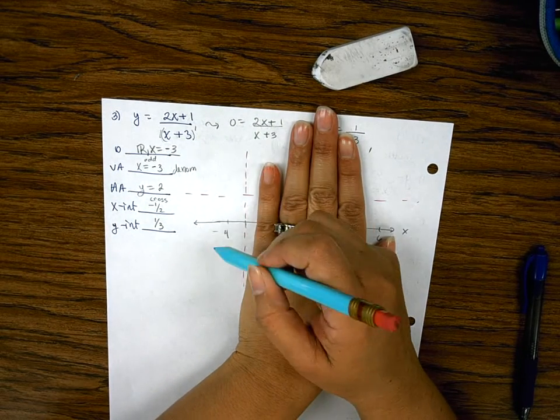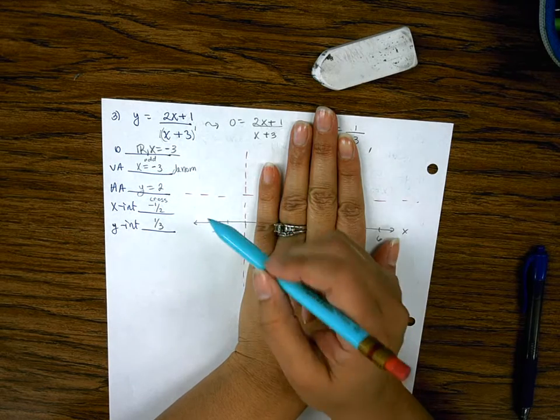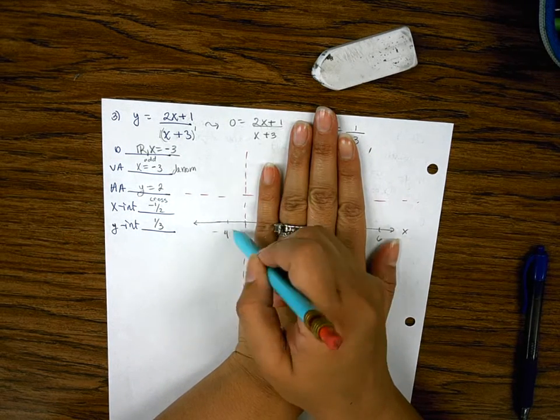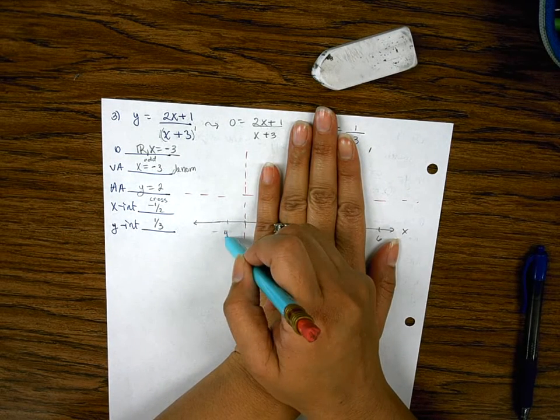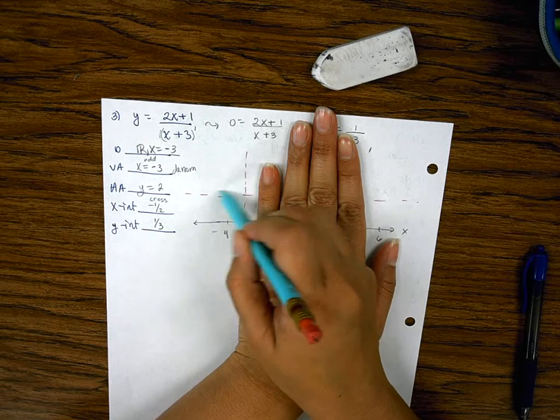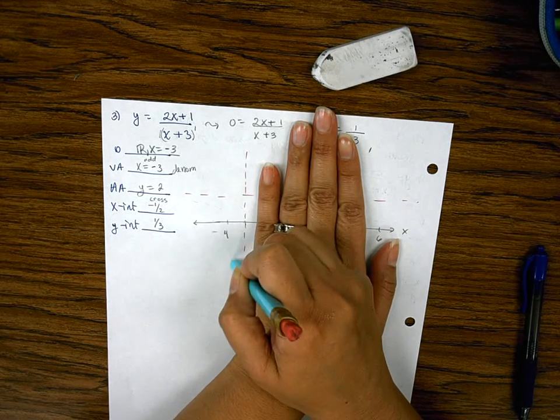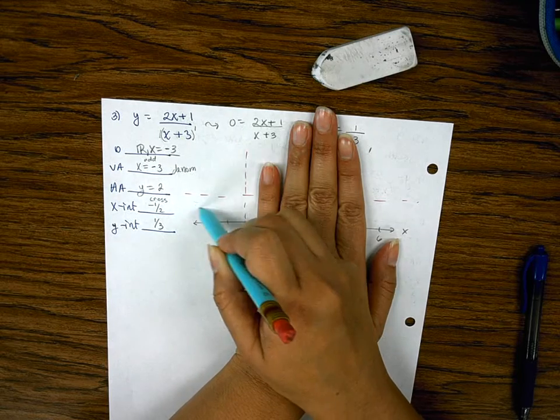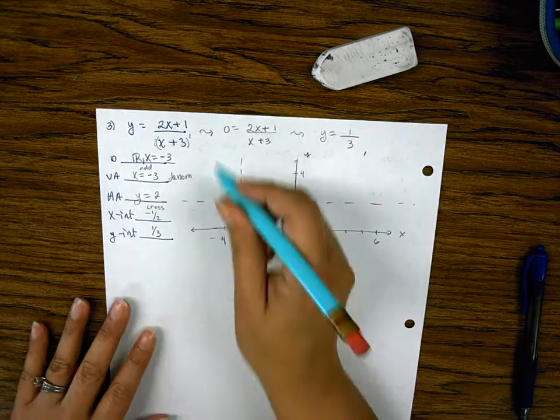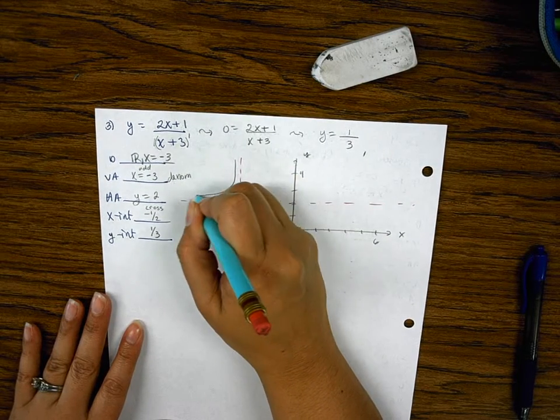And the reason I don't have to use test values is because there's no x-intercepts over here. And because there's no x-intercepts, that means I'm all at the top. If I try to put it at the bottom, do you see that it would give me an x-intercept, which I don't have, which means I have to be all at the top. Again, we'll do more of these in class.